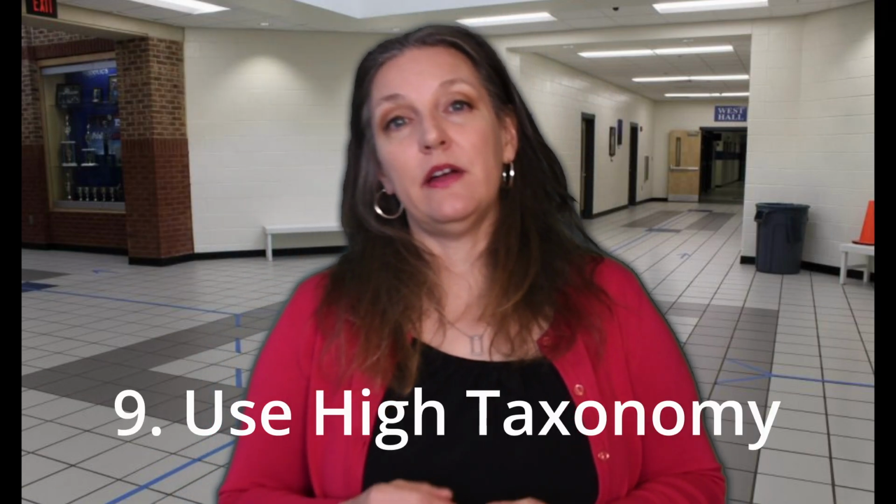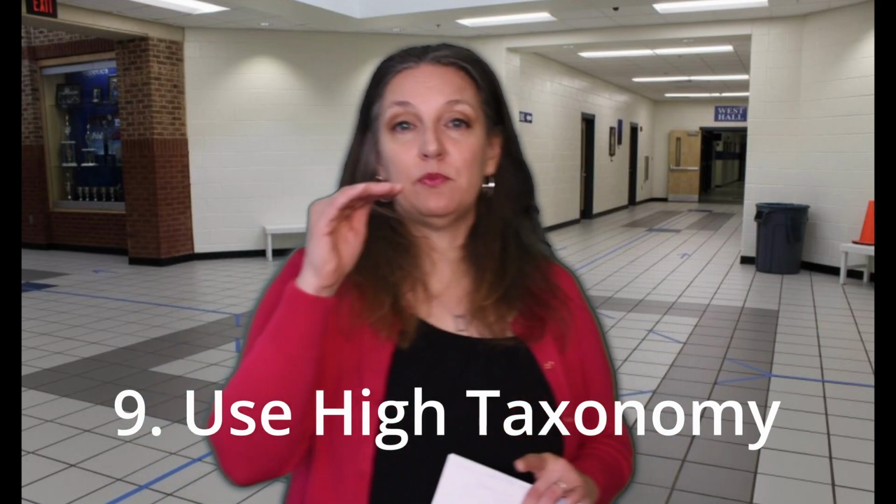Okay, tip number 9 is taxonomy. You've probably heard of Bloom's taxonomy frequently in your education courses, but it's about raising the level of rigor in tasks.